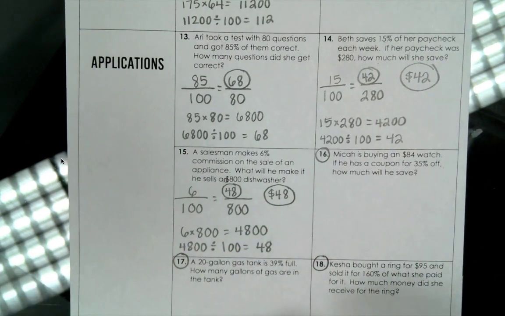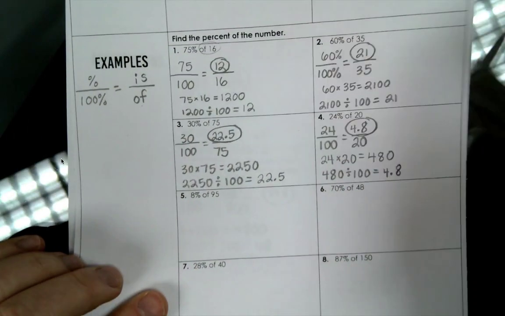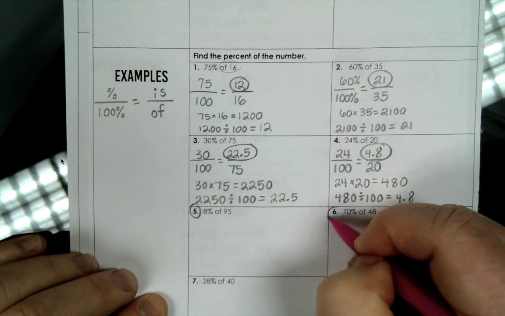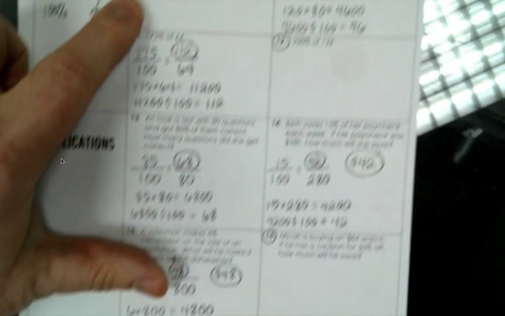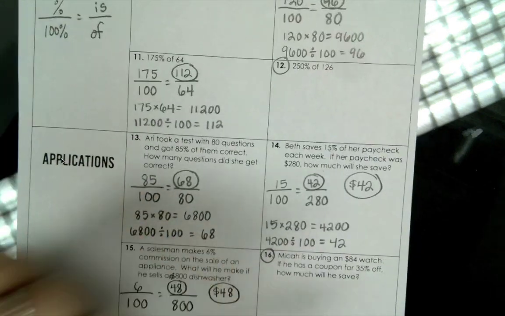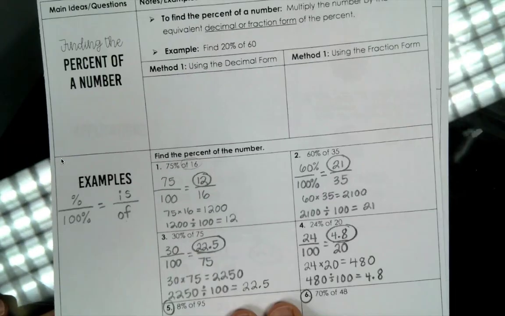Restating again, you've got to do 5, 6, 7, and 8. And then do 9, 12, 16, 17, and 18. And I'll put that in our Google Classroom.